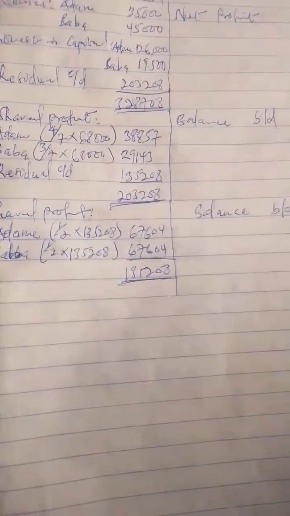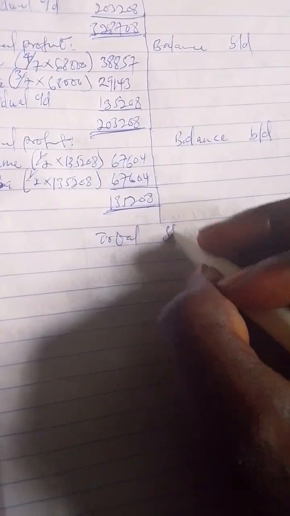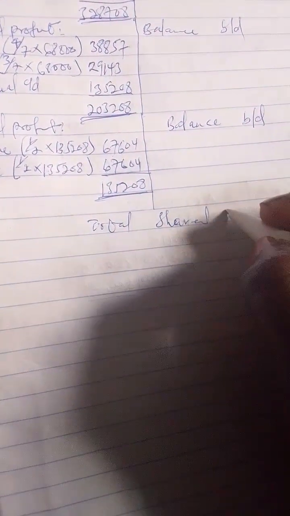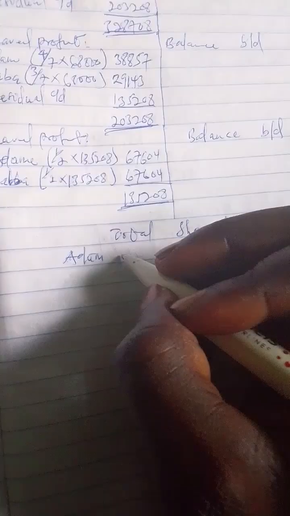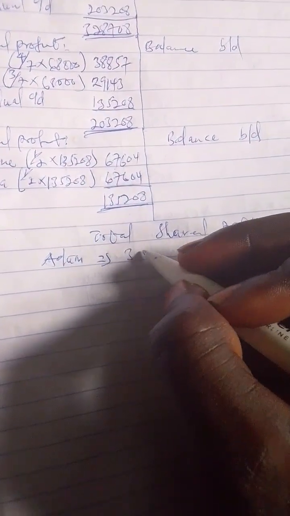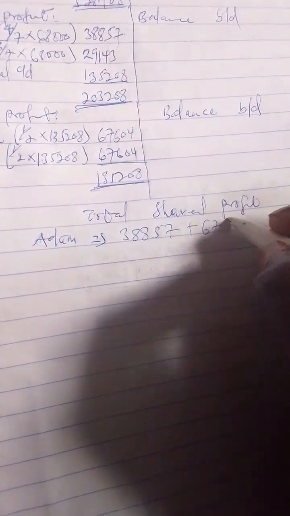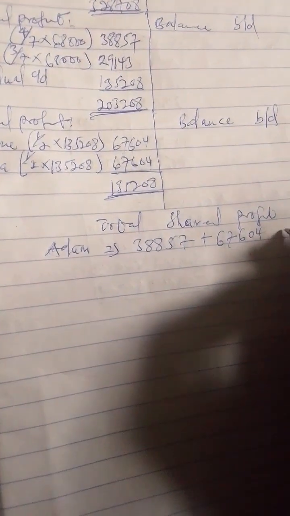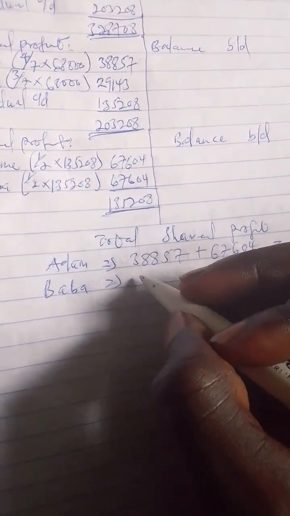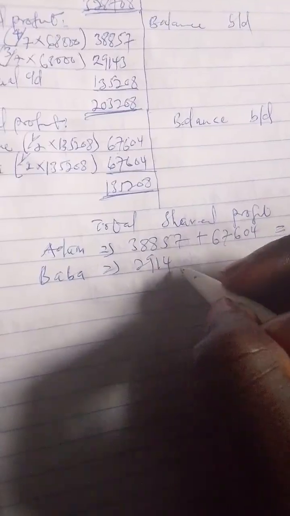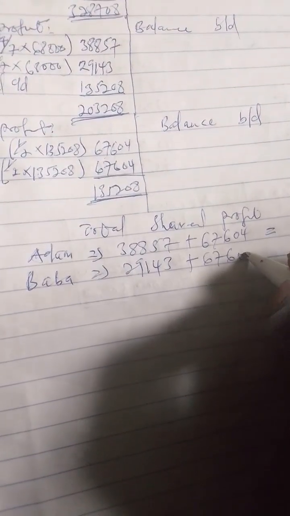So total shared profit is going to Adam: the first one is 38,857 plus the second one 67,604, and Baba, the first one is 29,143 plus 67,604.